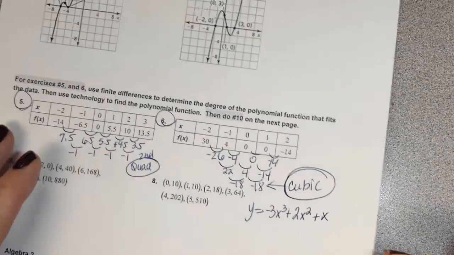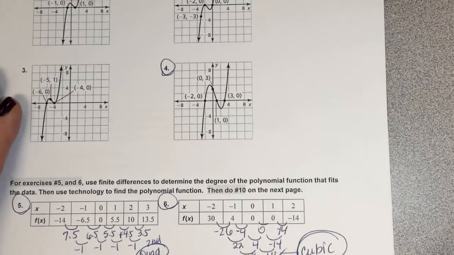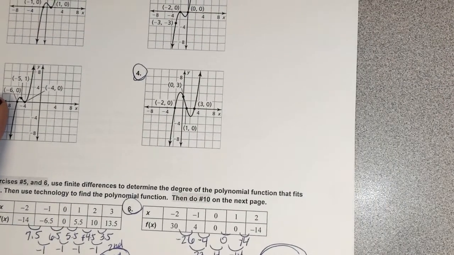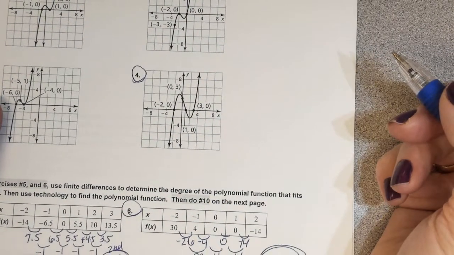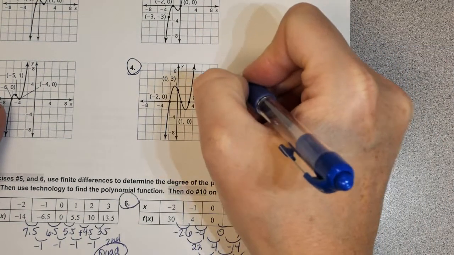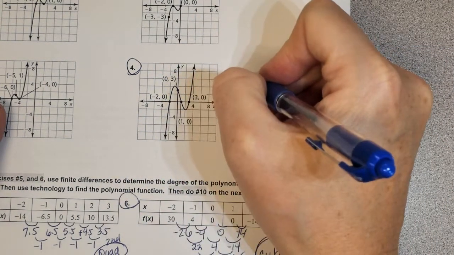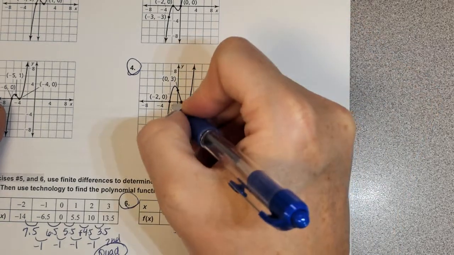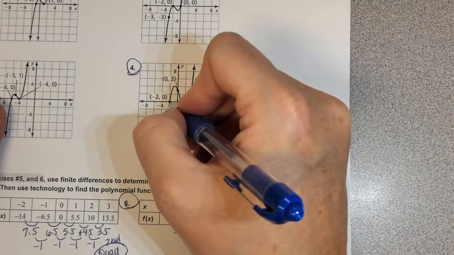Okay, now let's go back up to number 4. Write a cubic function that passes through the given points. I can do this on my calculator, but I don't really have to, so I'm not going to. This is a cubic function, so it has to be y equals a. What would this factor be?